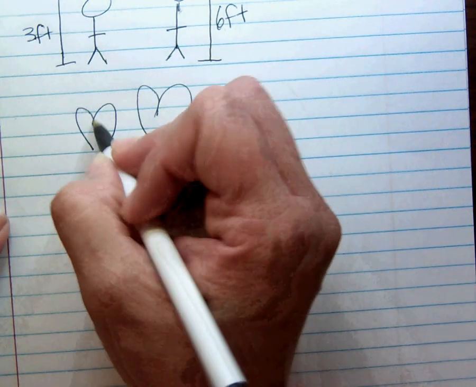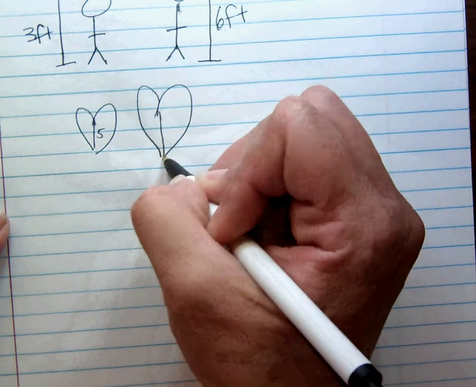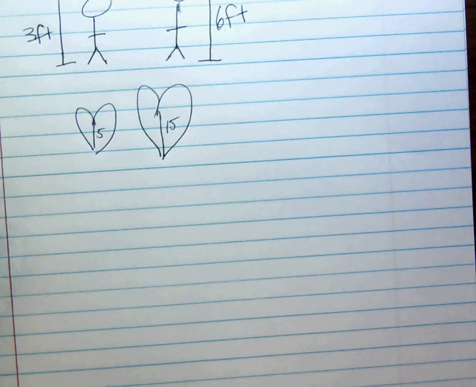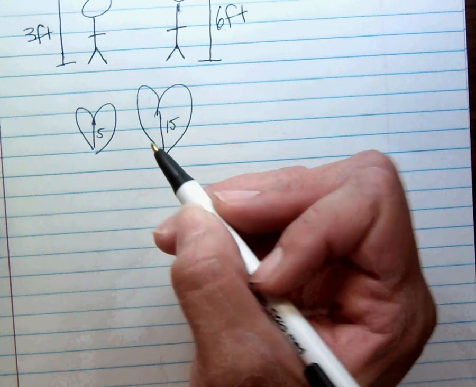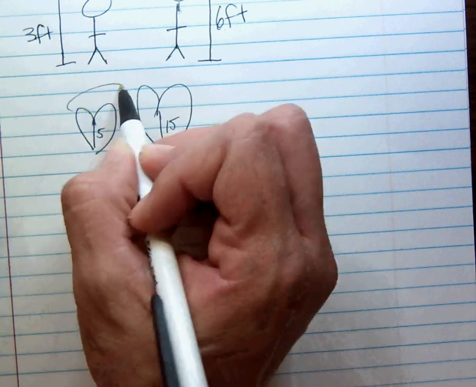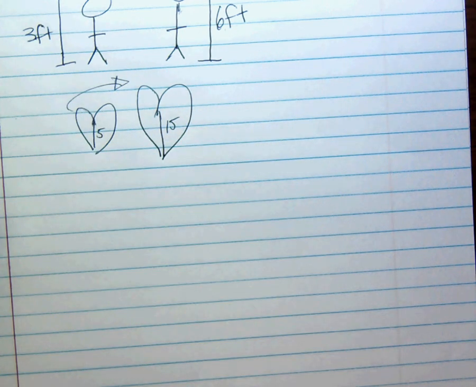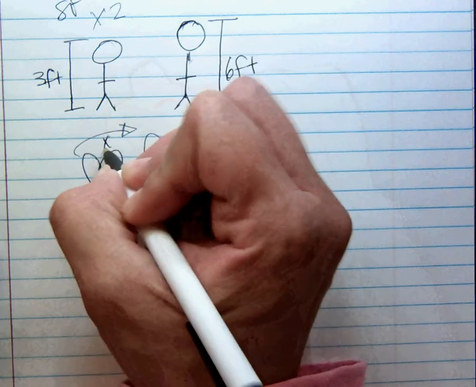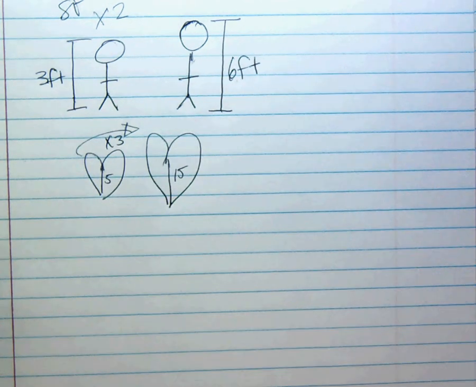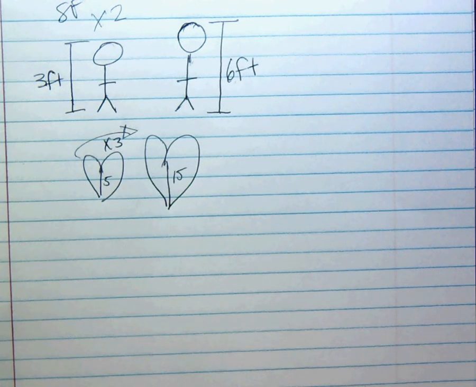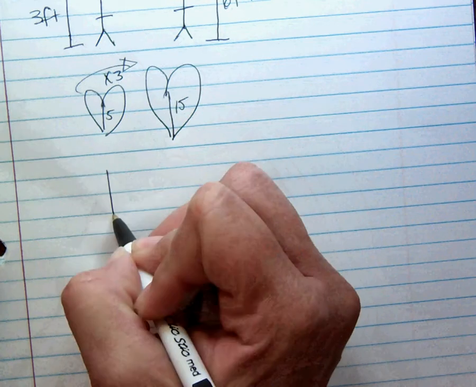Alrighty, here we go. This one is 5. This is 15. How many times bigger is this heart going this way? Times 3. So 3 times bigger. Does that make sense? All right. Now let's go on to the other one here.